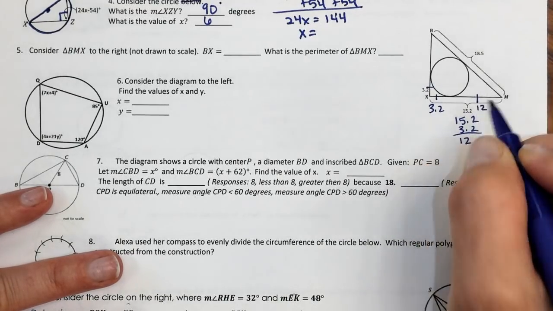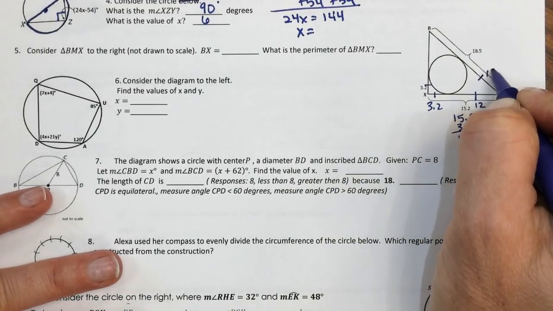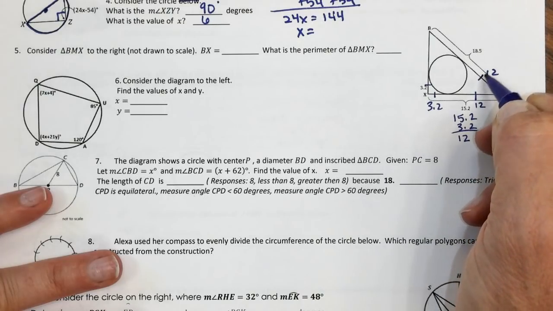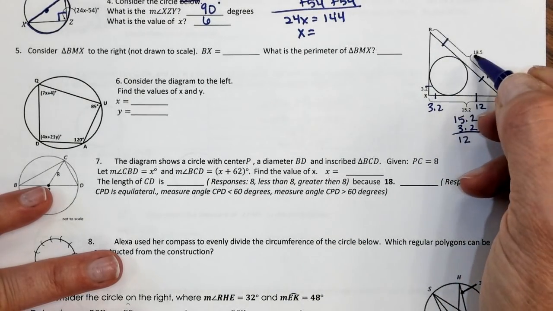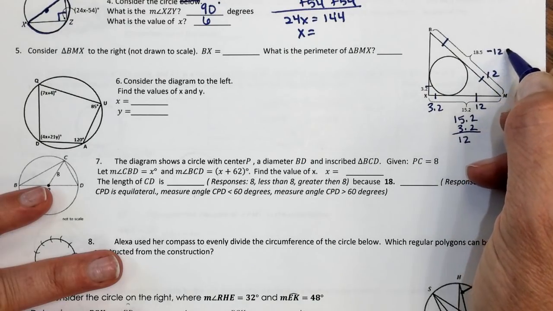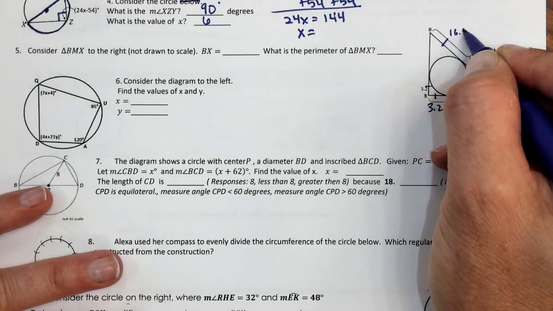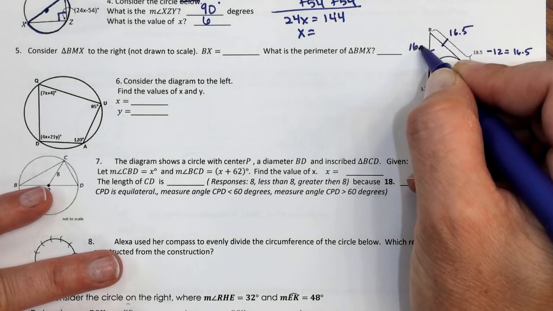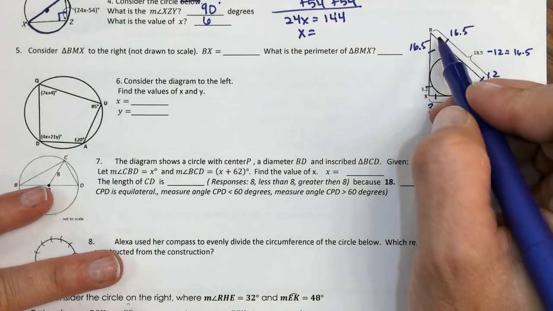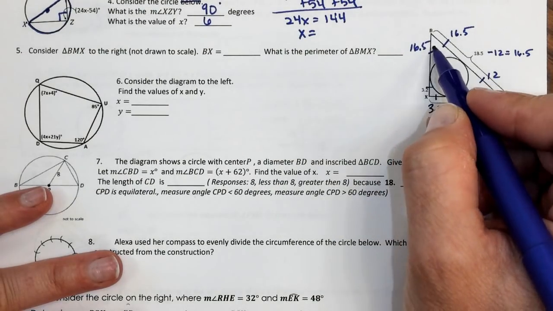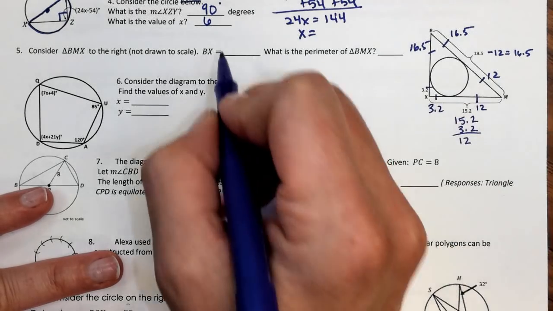So this is 12. And then if this is 12 here, this is also 12. And if this is 12, then I can figure out what this piece is here. So this is 18.5 minus 12, which equals 16.5. So this is 16.5, which means this is 16.5. Okay. So B to X, the whole distance, would be 16.5 plus 3.2, which is 19.7.